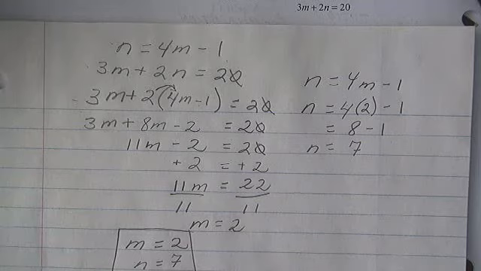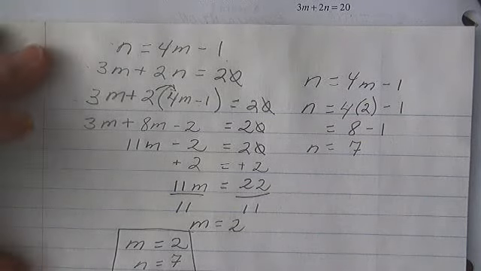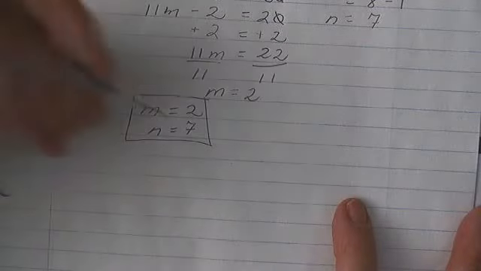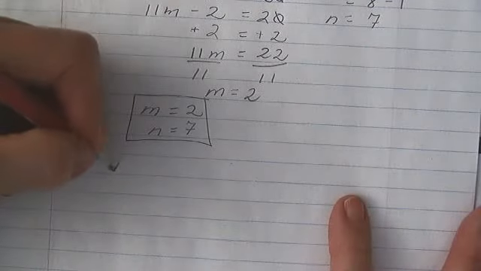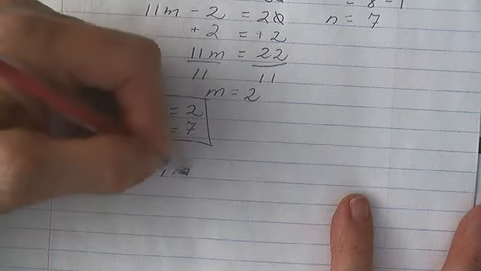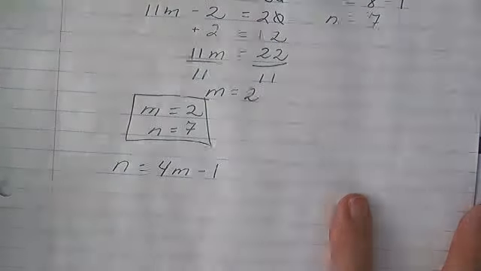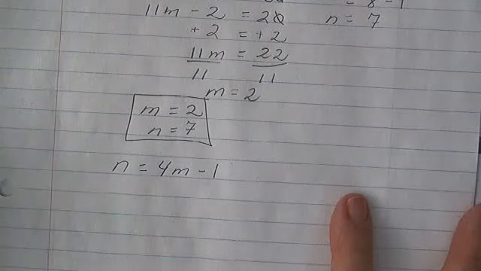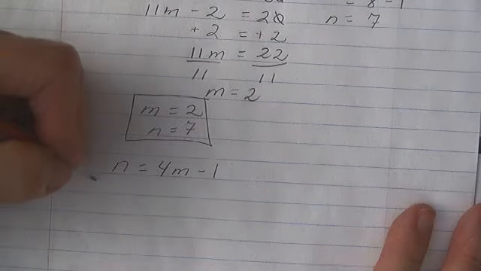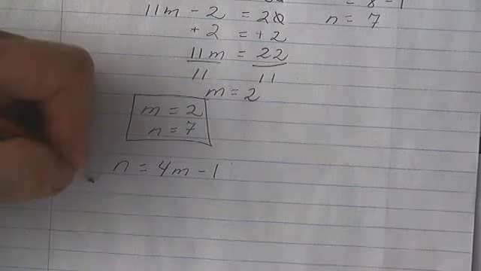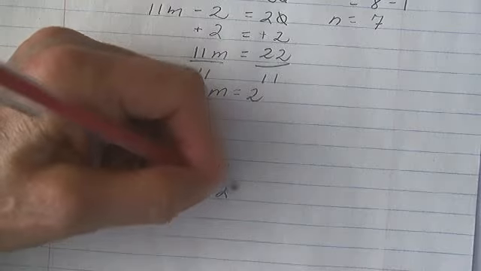Would you like to see it in terms of elimination as well? Okay, let's do it in terms of elimination. n equals 4m minus 1. We also know that 3m plus 2n equals 20.